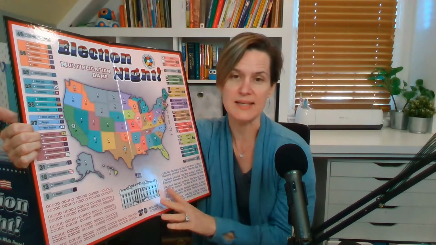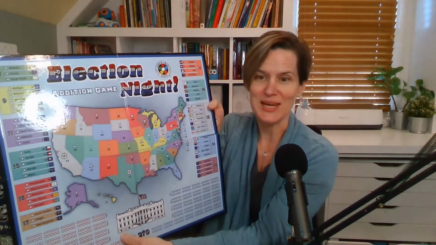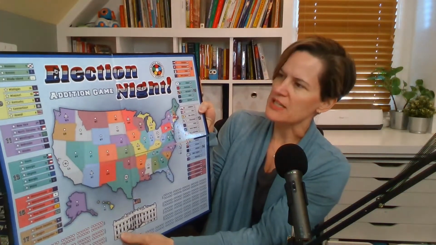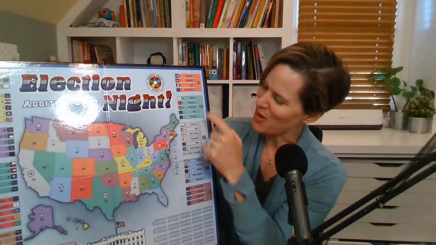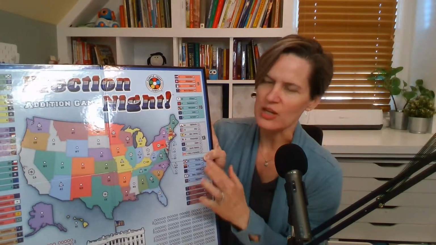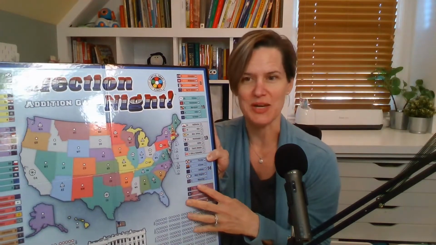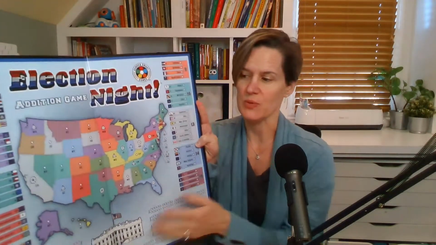Or you can play it, as I said, the other side of the board. The other side of the board is an addition game, and you can play that side with addition. So it has smaller numbers that you're dealing with, and you're adding the dice instead of multiplying them for the addition game. So that's great for younger kids if you wanted to play this with younger kids.